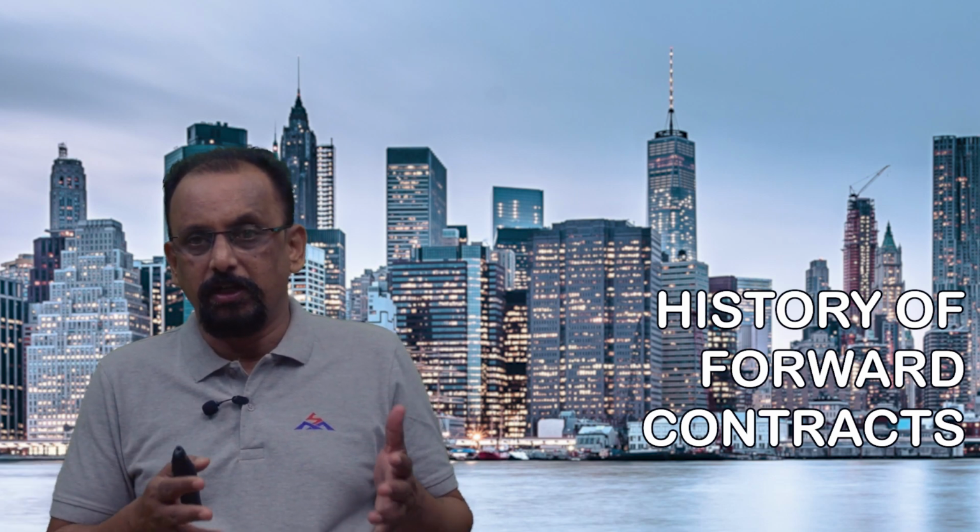In 19th century India, in Mumbai, for example, there were forward contracts taking place in cotton, groundnut, castor seed, gold, silver, and other items. In Calcutta, jute forwards were common. So, all these were regional centers where producers, traders, and consumers came together to buy and sell those items.